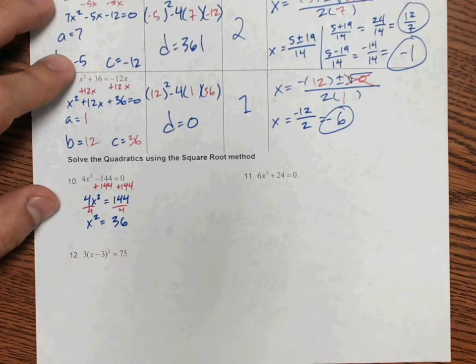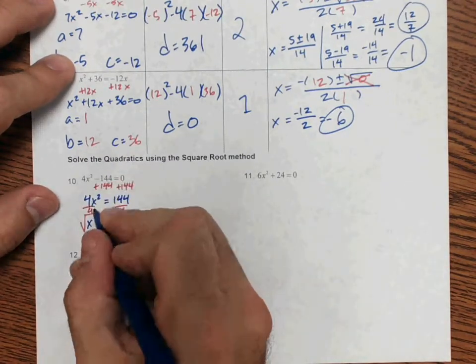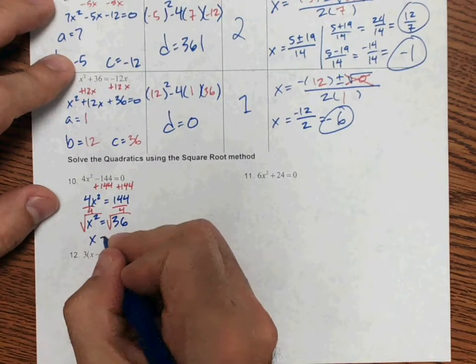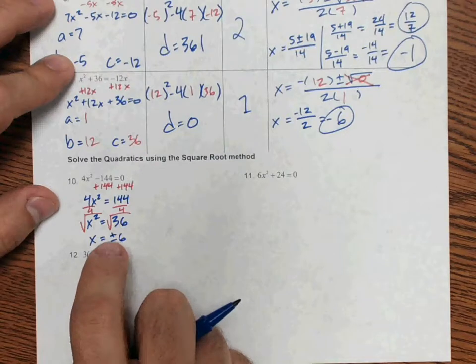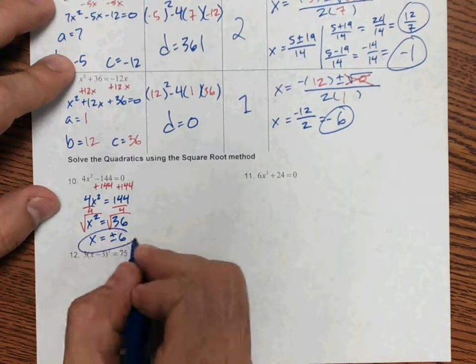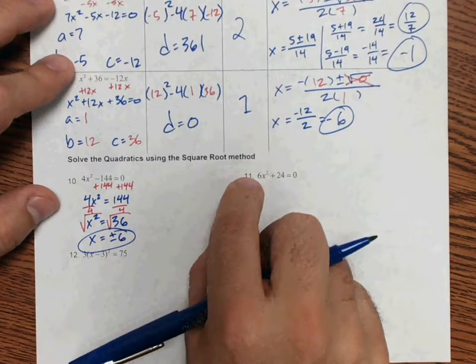Once I've got x squared isolated, I'm going to take the square root of both sides. Square root of x squared is just x. Square root of 36 is plus or minus 6. Don't forget that that's two numbers. So this is my solution, 6 and negative 6. Okay. On to number 11.